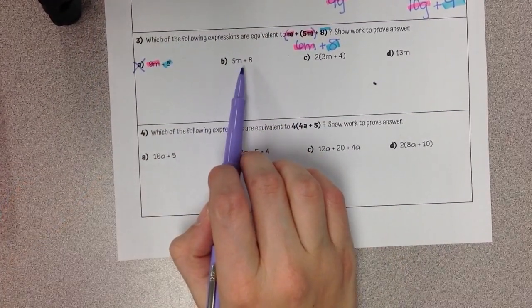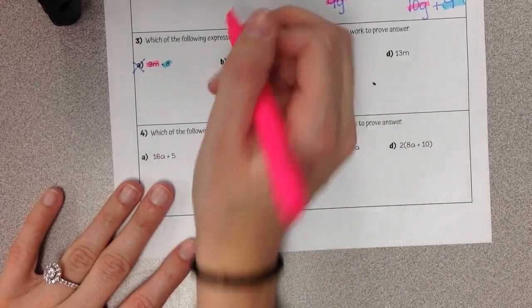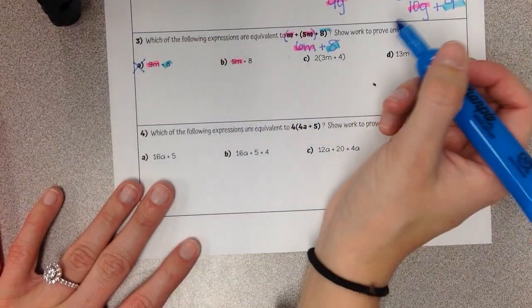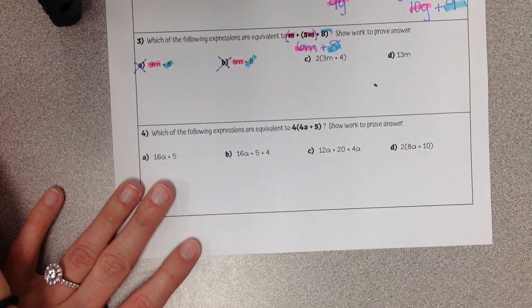Over here we have no like terms, no parentheses, let's compare. We have 6m here, we only have 5m here, so already there I know it's wrong, even though they both have the 8 added on. So this is not equivalent.